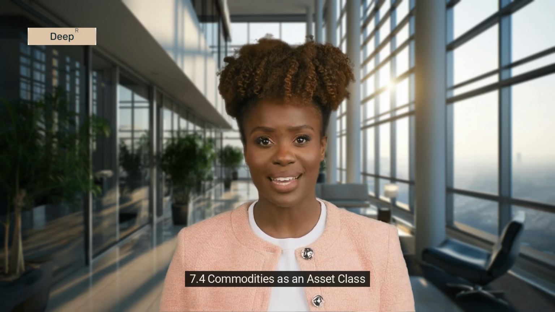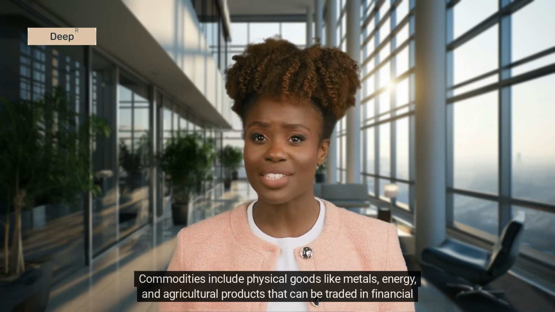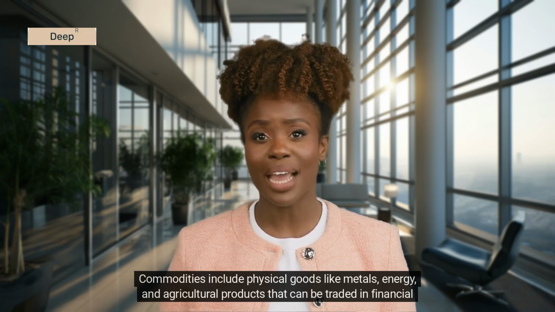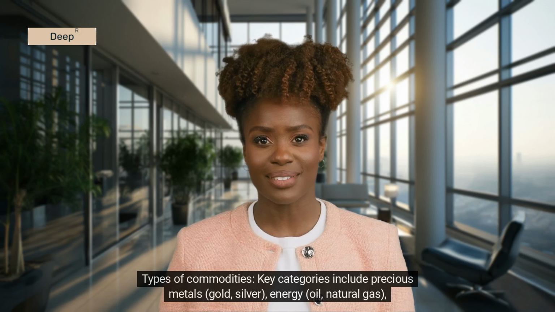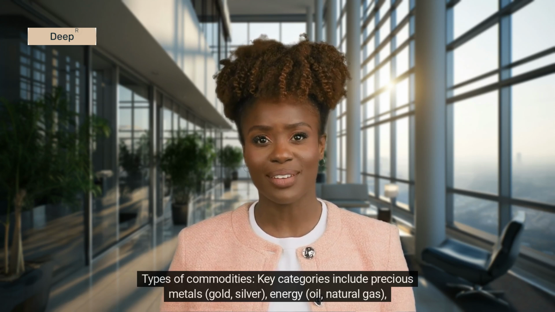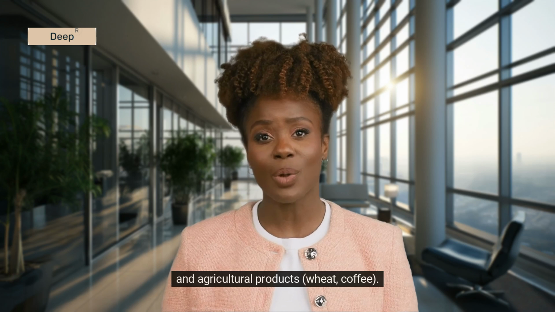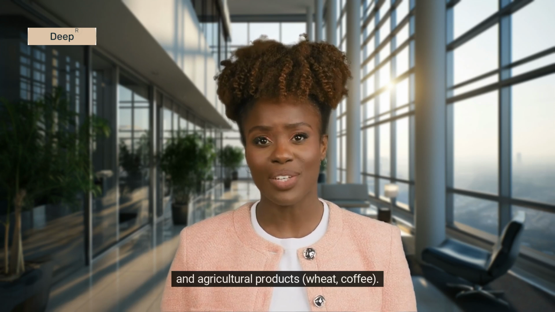7.4 Commodities as an asset class. Commodities include physical goods like metals, energy, and agricultural products that can be traded in financial markets. Types of commodities. Key categories include precious metals, gold, silver, energy, oil, natural gas, and agricultural products, wheat, coffee.